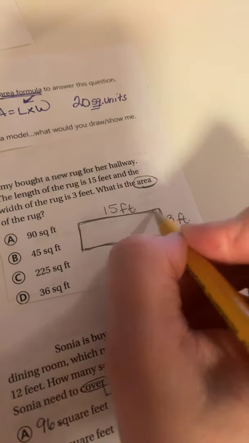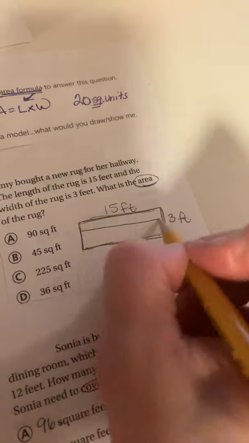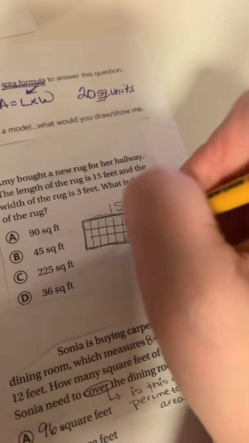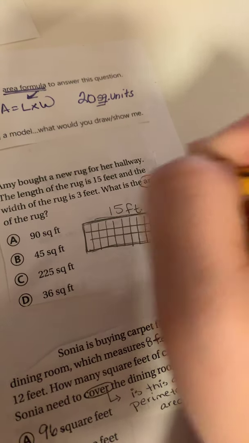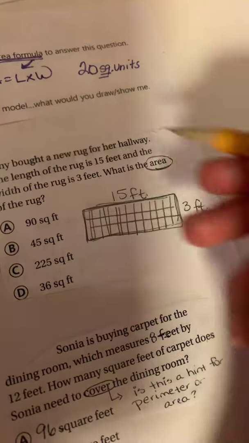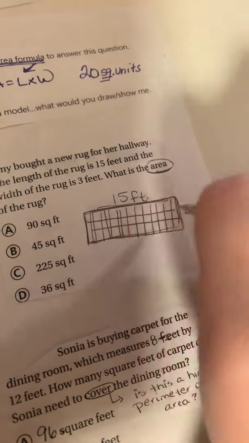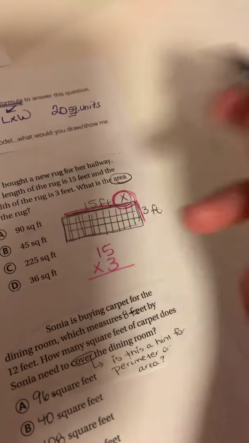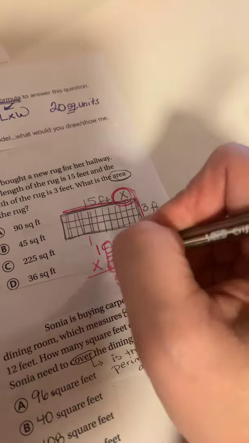If I said to draw this, how many rows would we draw? 3. How many columns? 15. You get the idea. All right, so what are we seeing? We're seeing repeated rows of squares. So 15 groups of 3, because square, square, squarea. Count the squares inside. Find the length, find the width, and you multiply. So if we have 3 groups of 15, what's 3 times 5? 15, and then 3 plus 1, 4. 45 squares inside.